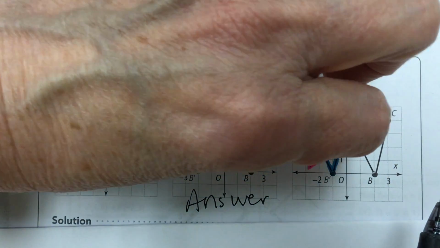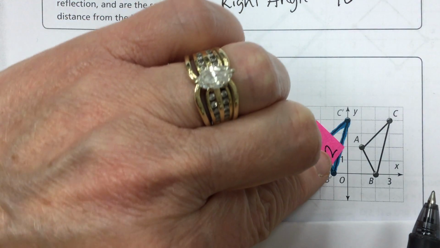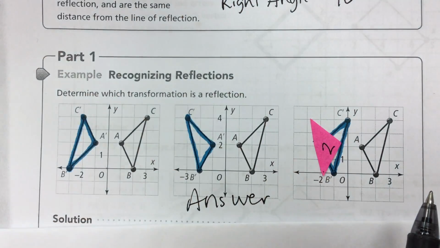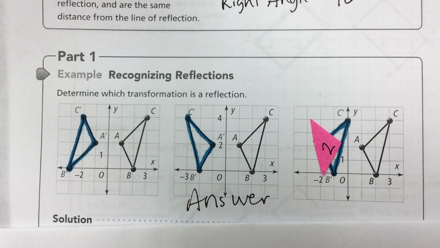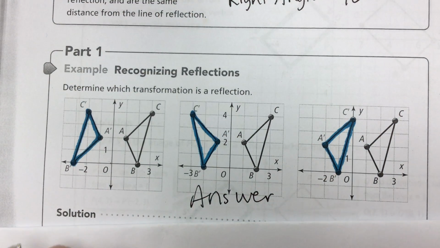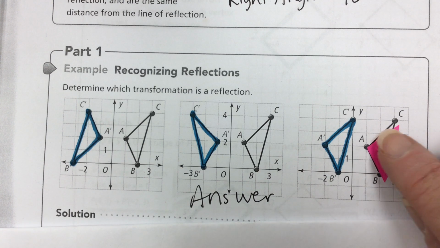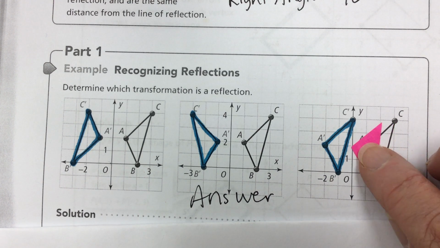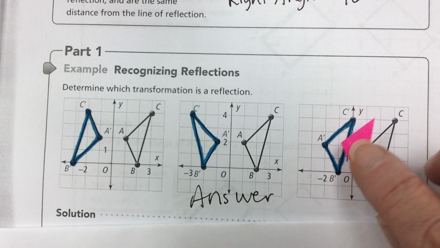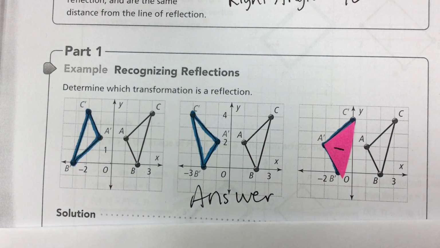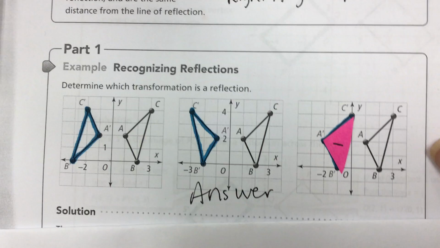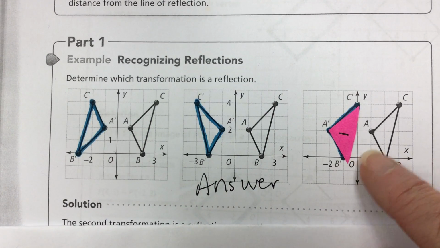If you flip this over, it would look like this. That's the reflection. This, to me, looks like a translation. Going back to our last section, a translation is where you move the same object left, right, up, or down. So that looks like a translation to me. So this one was definitely not my answer.